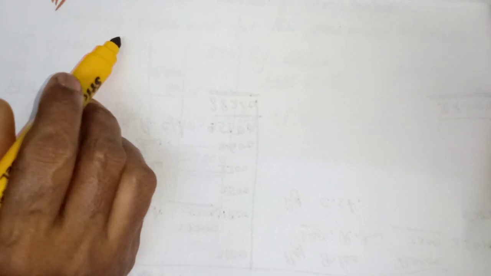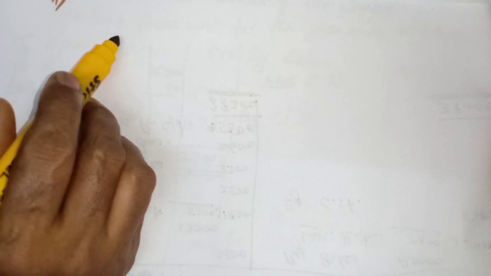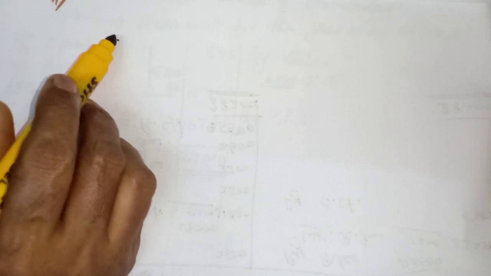Then sales, royalty on purchase of goods, octroi on purchase of goods, cost of goods manufactured, closing stock, carriage inward, import duty on purchase of goods, dock charges on purchases. So almost all are direct expenses only, isn't it? What does adjusted purchases mean?